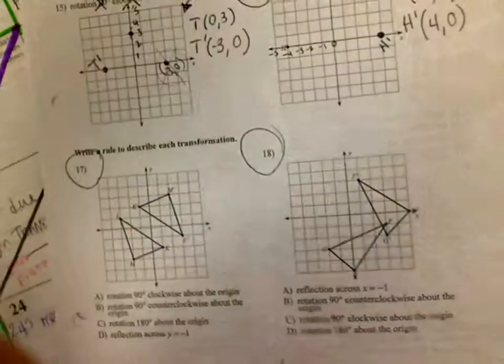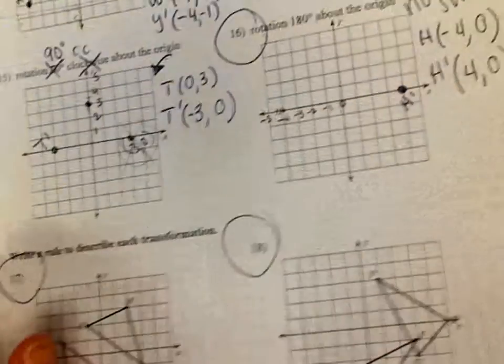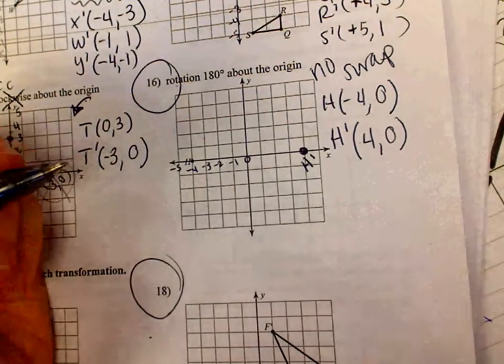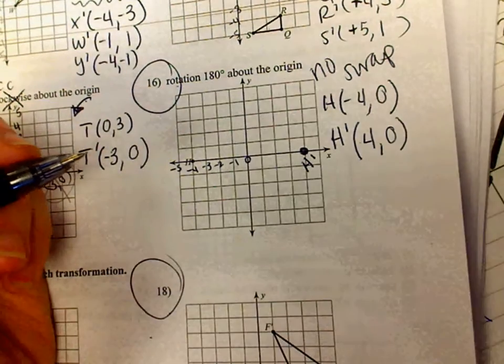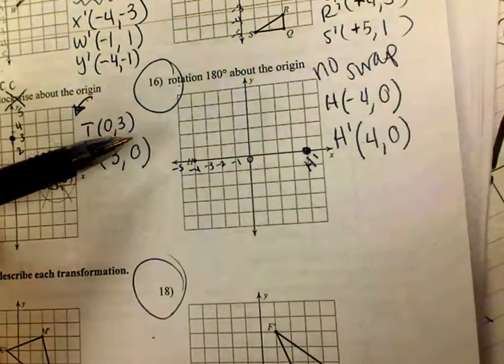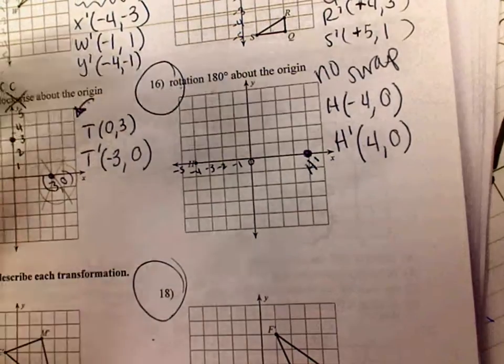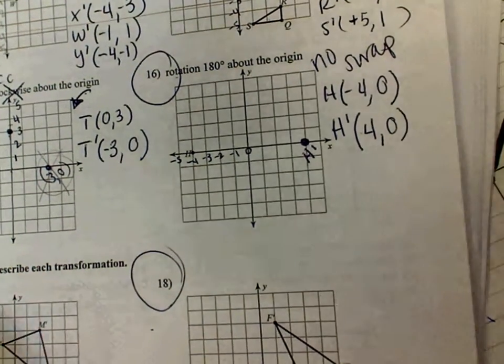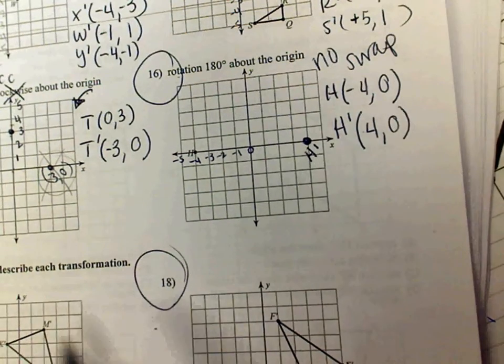This one's going to be over rotations, and we have 7 problems to do for homework. So remember, there are 3 different rules for rotations. You have 90 degrees clockwise, 90 degrees counterclockwise, and 180 degrees clockwise. Now we're going to do some graphing and some where we have to figure out which transformation occurred.